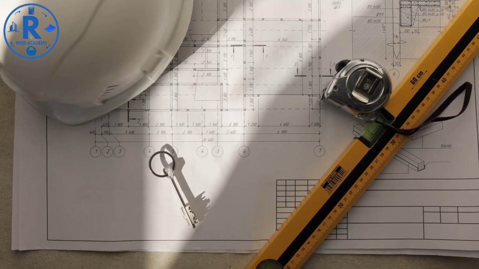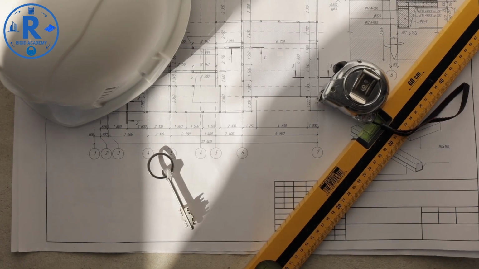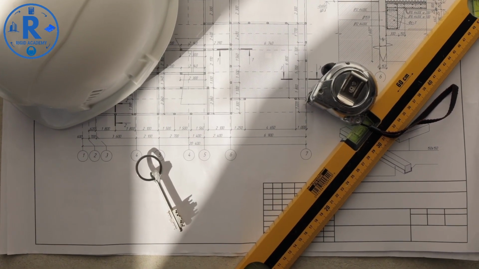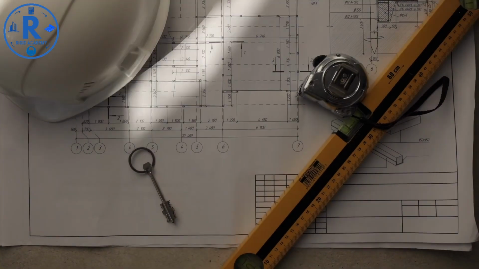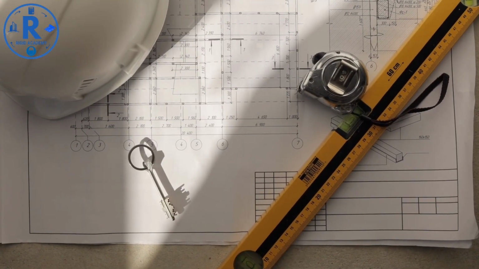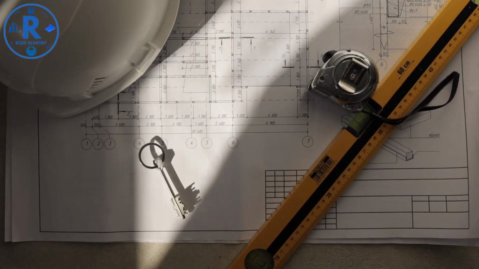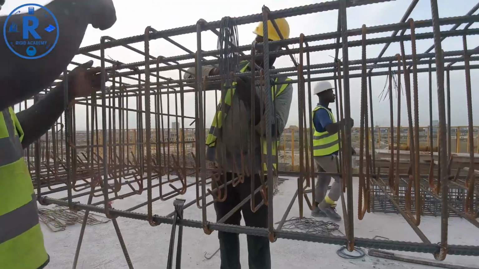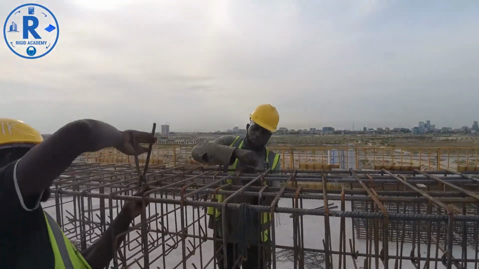Also ensure that bars are tied in place. They shouldn't move when stepped on. For slabs and beams, use support bars or chairs to maintain the top layer height during concreting. A well-placed reinforcement cage should feel stable and symmetrical when viewed from above.